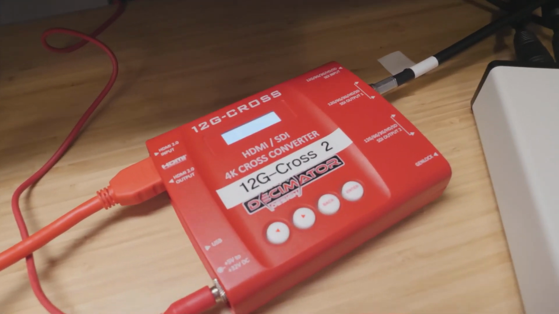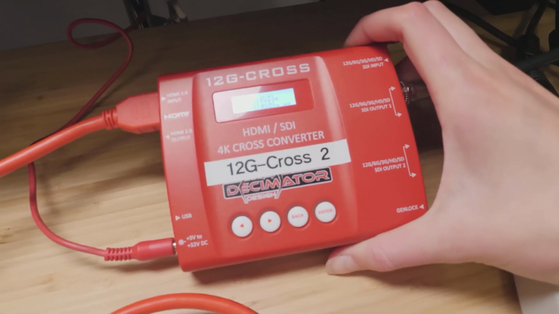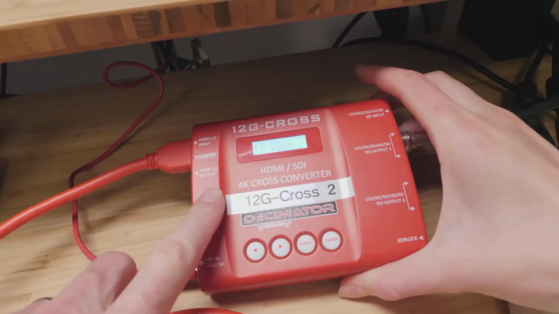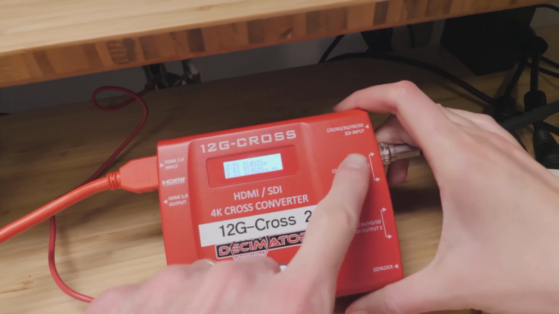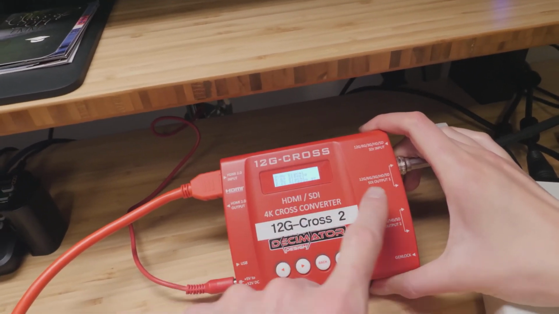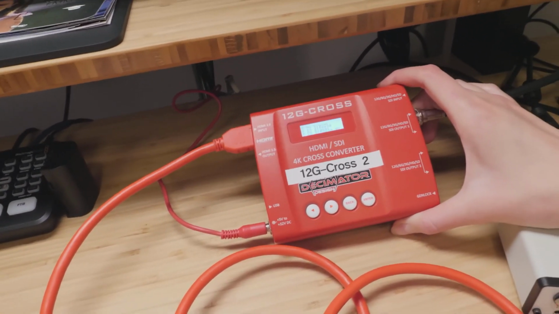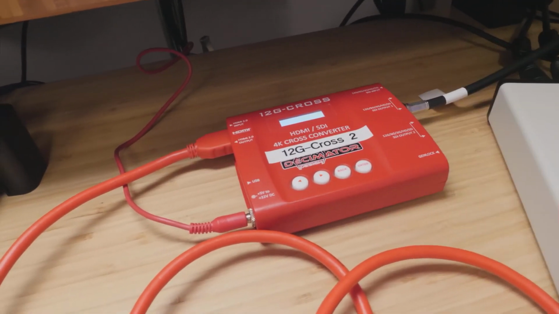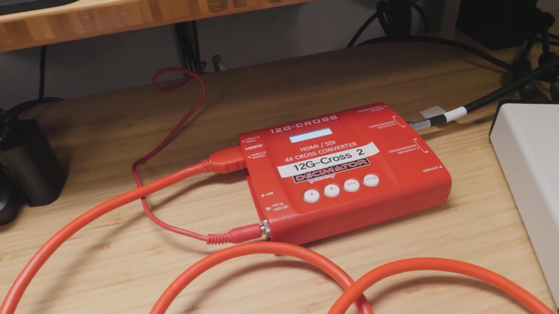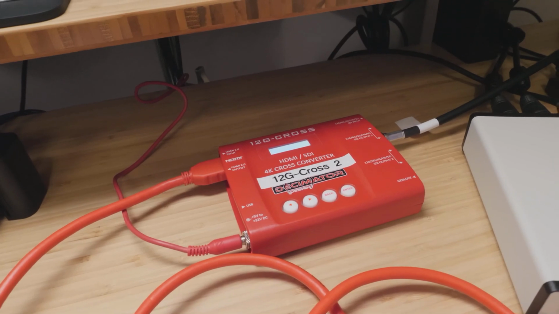This is the Decimator makes this one. It's an Australian company, and it's called the 12G Cross. So it has an HDMI 2.0 input, an HDMI 2.0 output, a 12G, 6G, 3G SDI input, 4 SDI outputs, and then a gen lock as well. So what you can do here is it's got a great scaler in it, and it can convert time, it can convert frame rates, and it can also convert resolution. So that's what we're seeing here tonight.